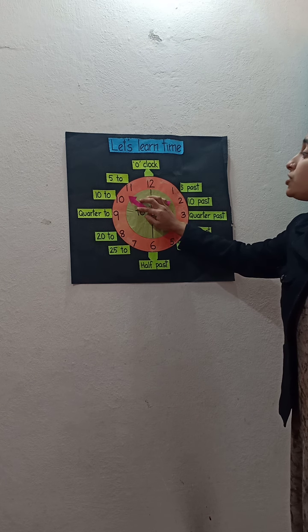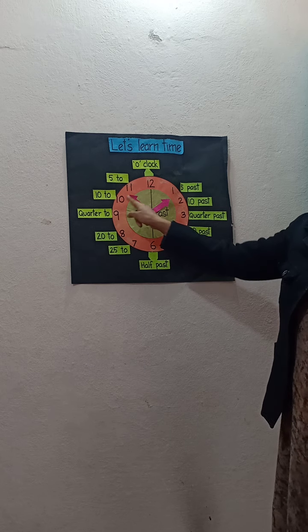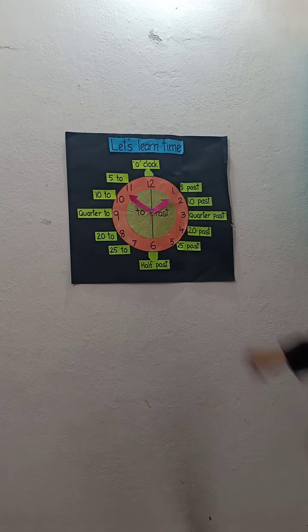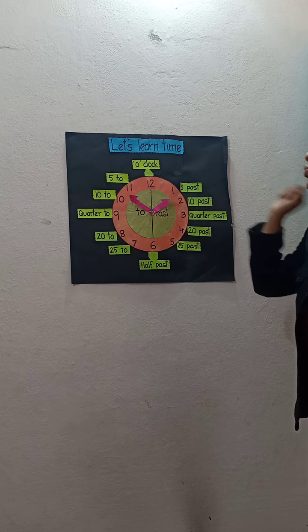Now if the short hand is in between 1 and 2 and the long hand, means minute hand, is on 10, so what will be the time? The time will be 10 minutes to 2.